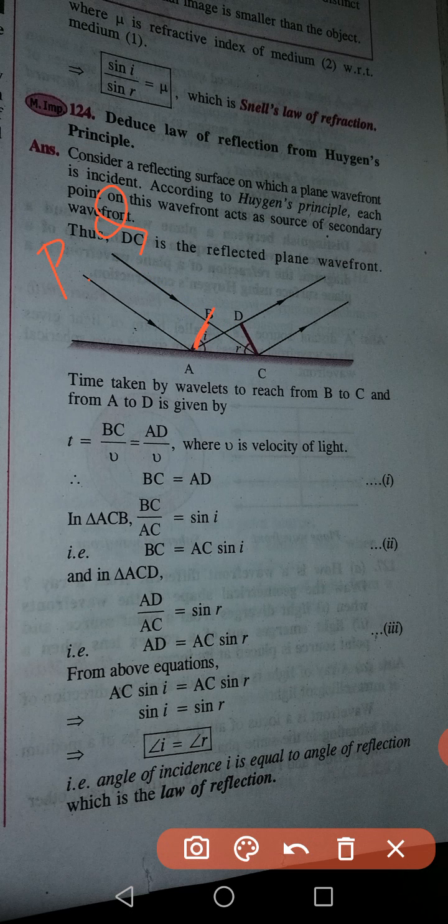That means point A and point B are equidistant from the source. Since they are equidistant, points A and B will be in the same phase, and if you join them, this locus will give us the wave front.